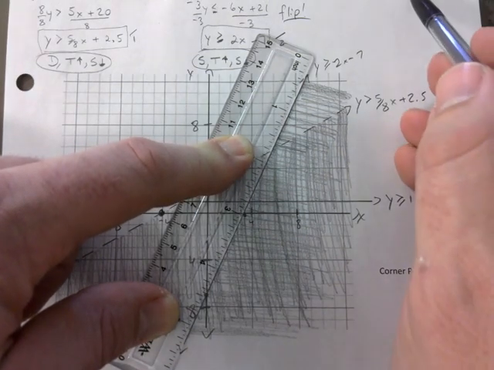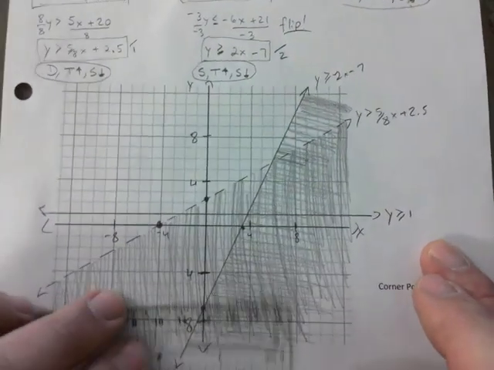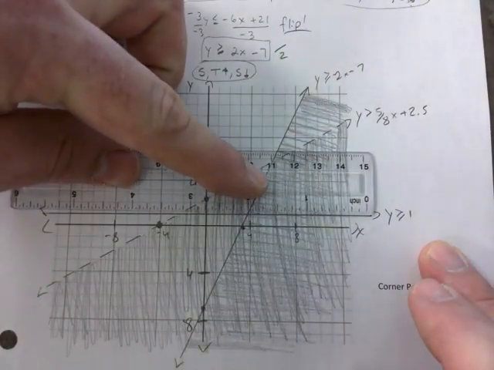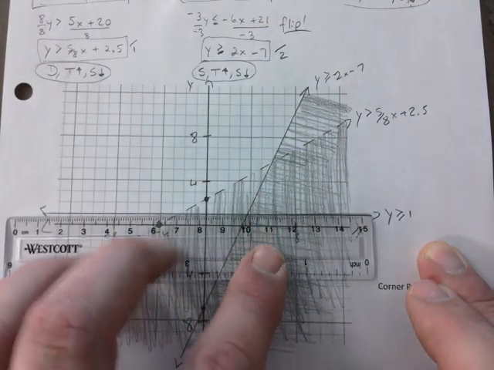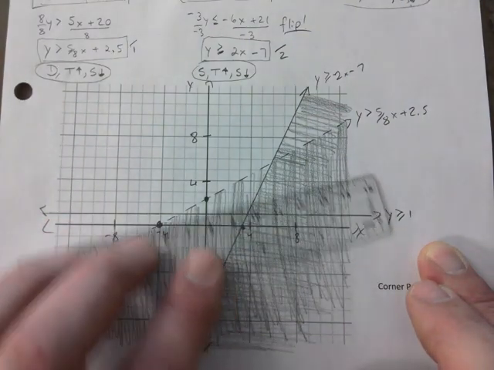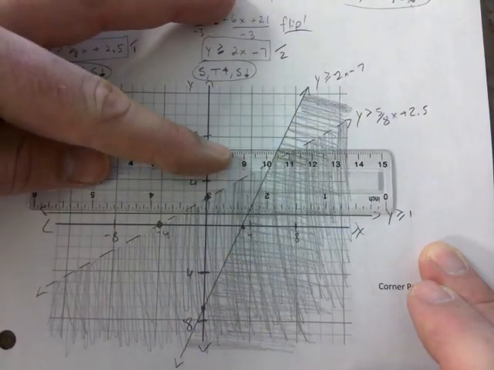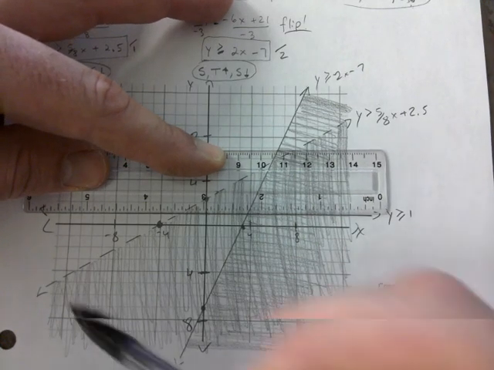And this one last one we're supposed to shade below as well. So if this is my horizontal line, if you mistakenly shaded above, then your solution region would be right here. I will say this, if you end up with no solution, you have to go back to the drawing board. Something went wrong. Okay.